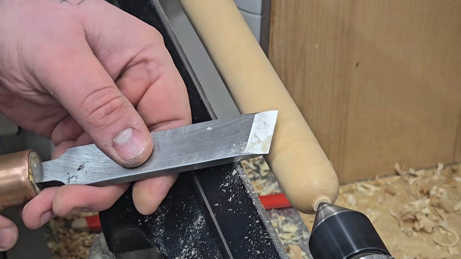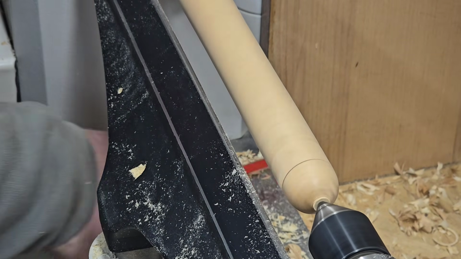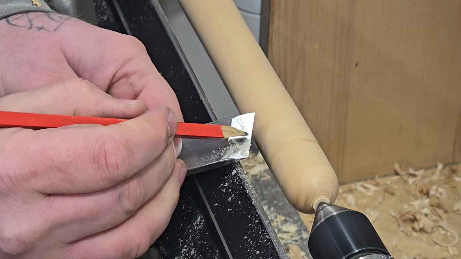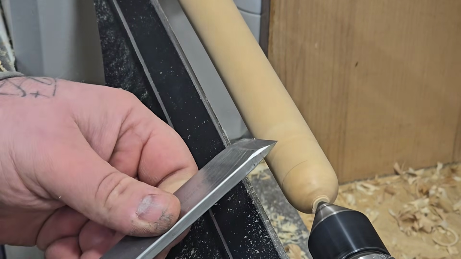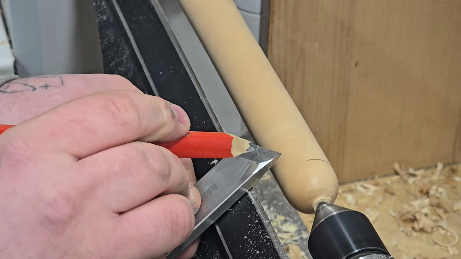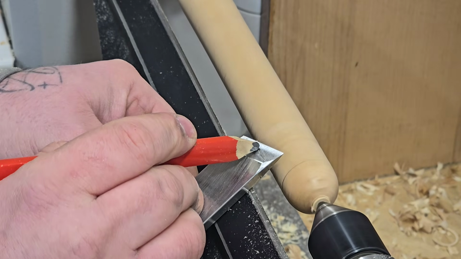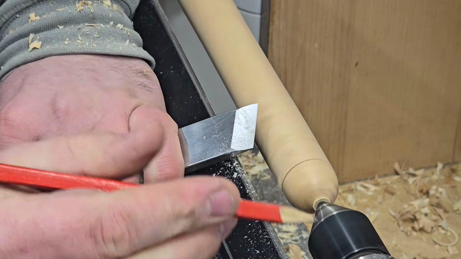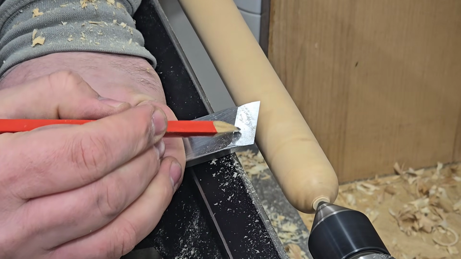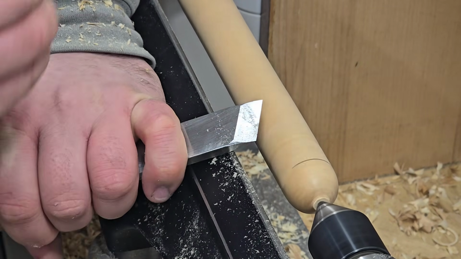And in most cases at least, you want to be using from half of the tool down. So if I'm going to the left, then I'm using from the half of the tool width to the left. If I'm going to the right, then from half to the bottom or to the right here.